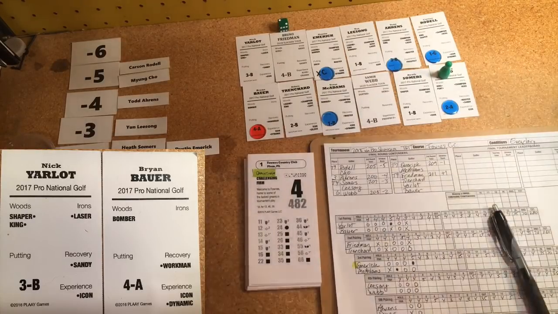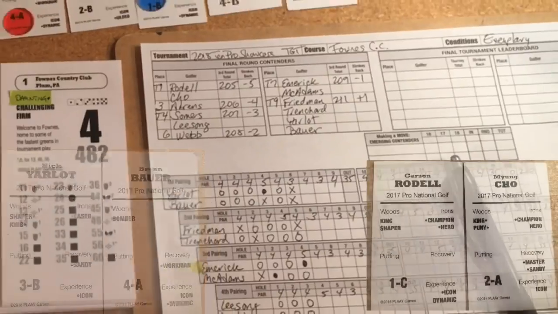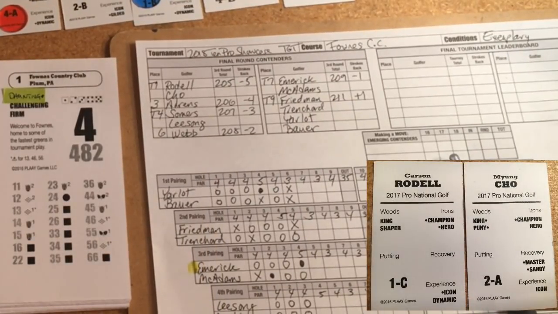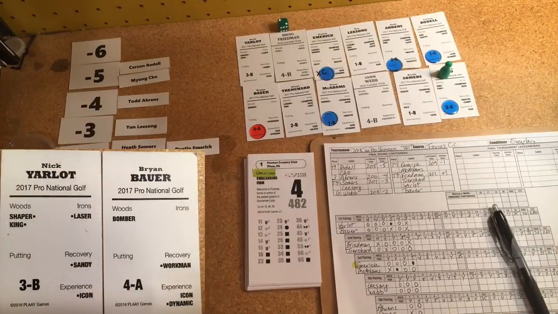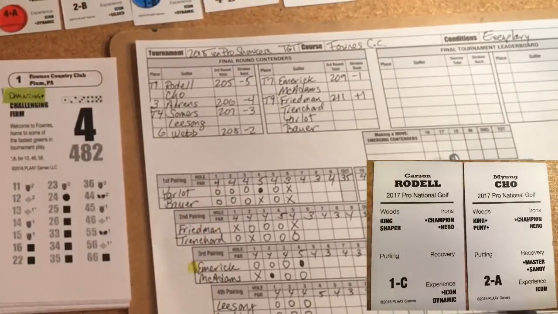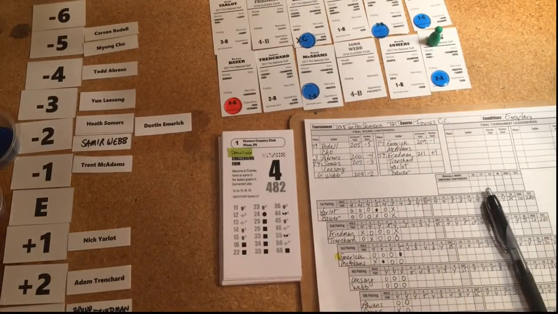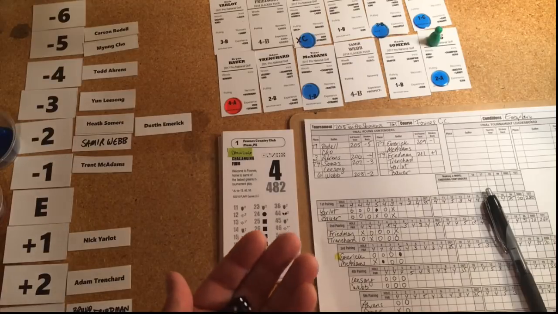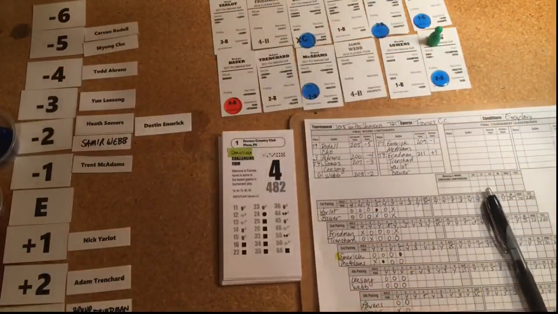So, oops, and I did it wrong again, didn't I? No, I didn't. Yeah, I did. There we go. Okay, so no change. I'll get this figured out eventually. It may take me a little longer, but I don't know.